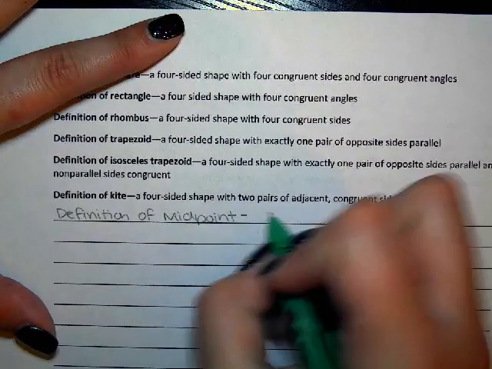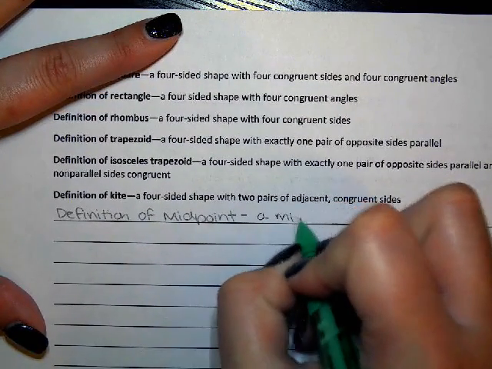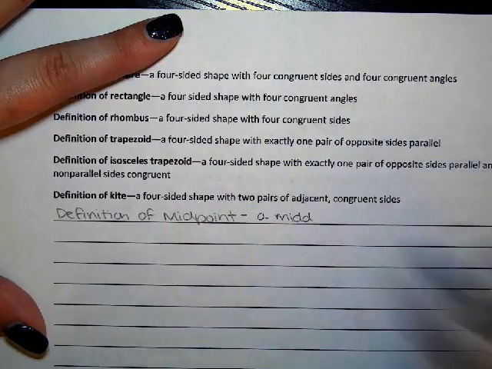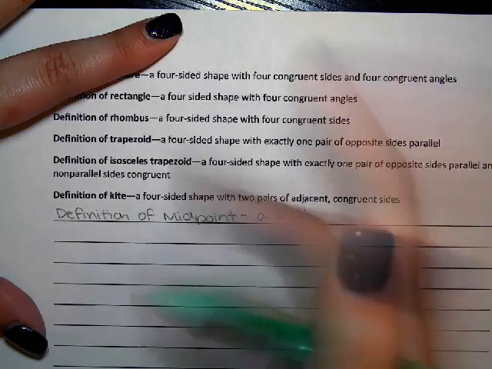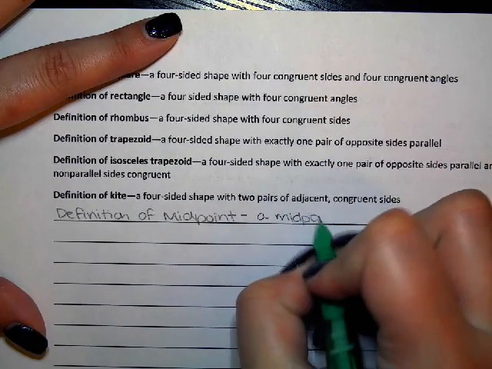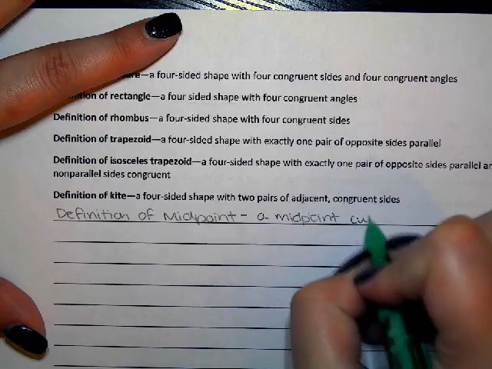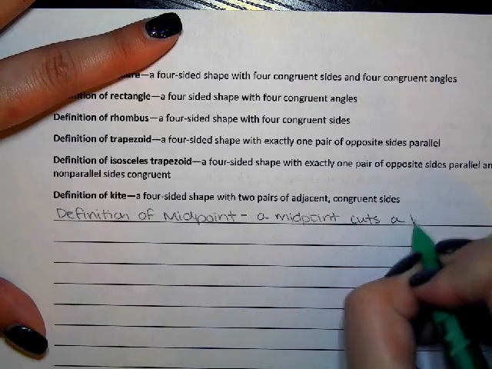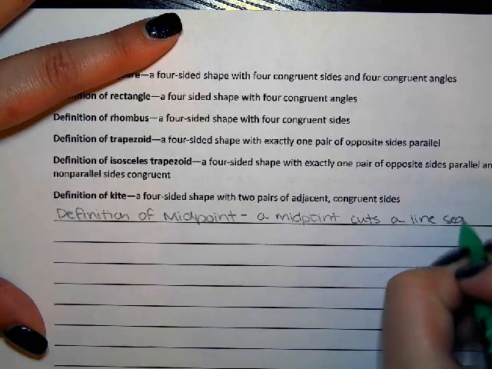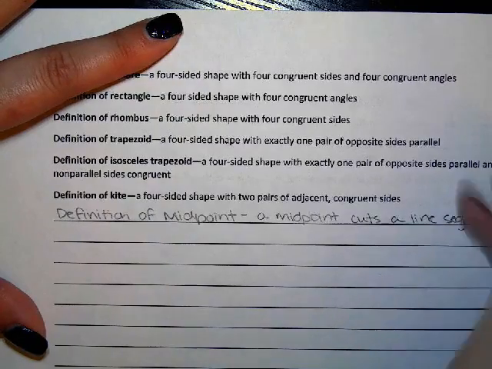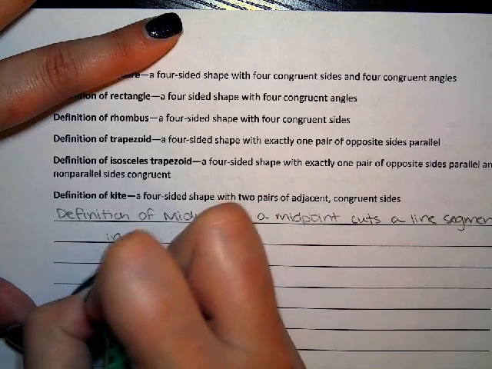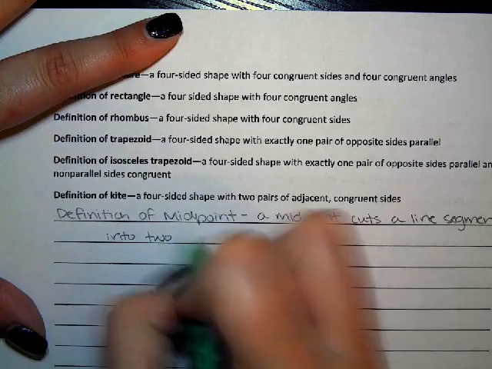Okay, a midpoint cuts a line segment into two equal parts.